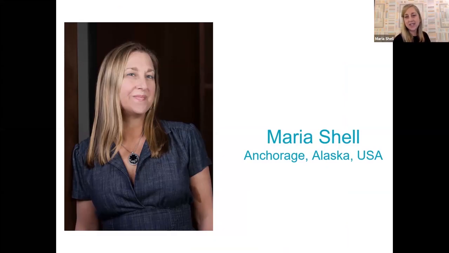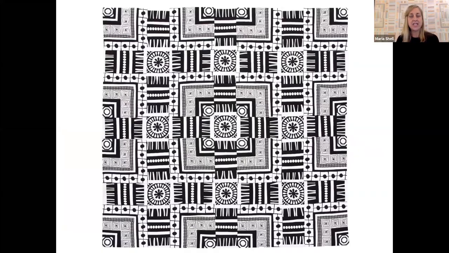So if we want to take a look at our first slide, which is an image of my quilt called Trance, it is basically opposites, as in black and white, and the potential for vibration and optical excitement that comes out of those opposites. Trance is part of a larger series that I call color grids.